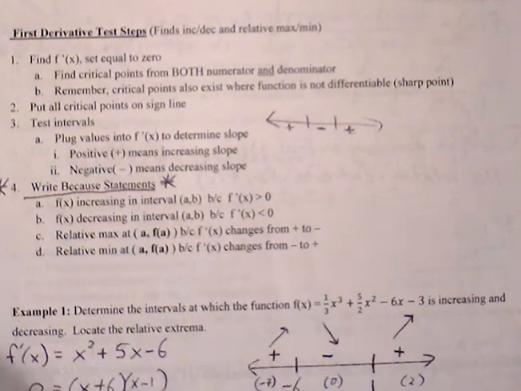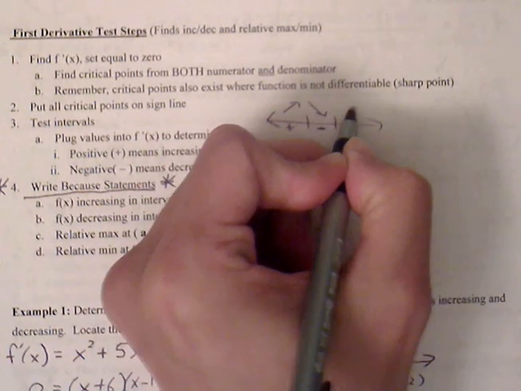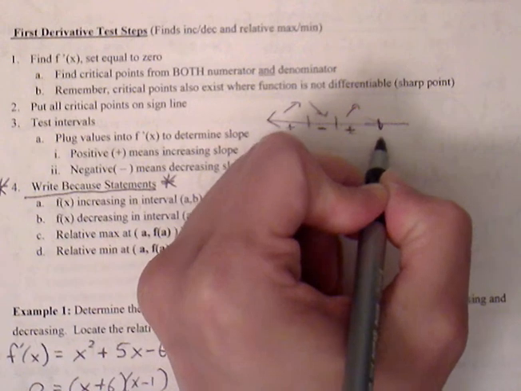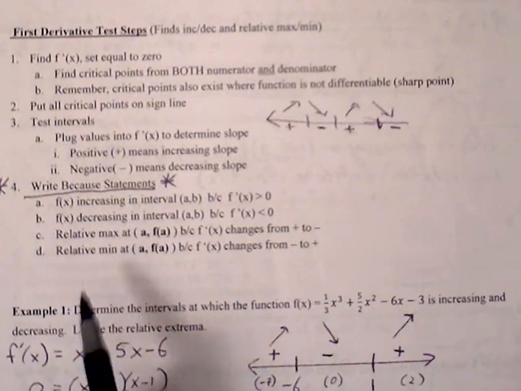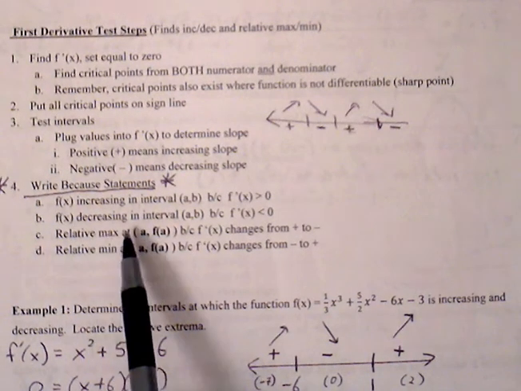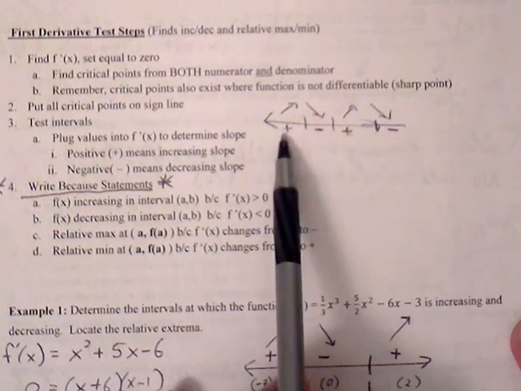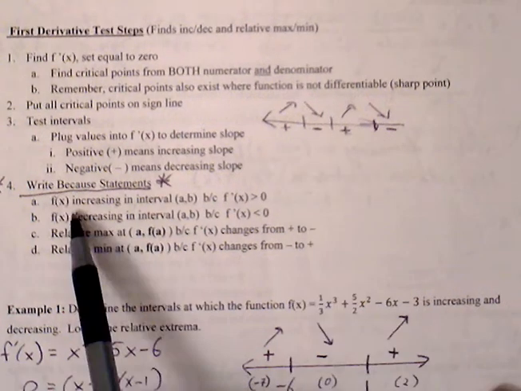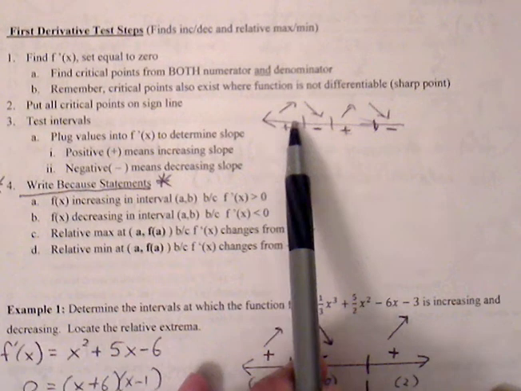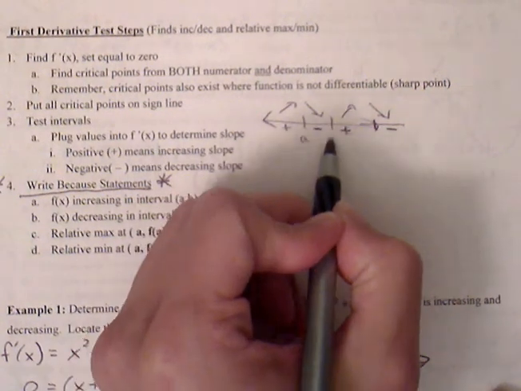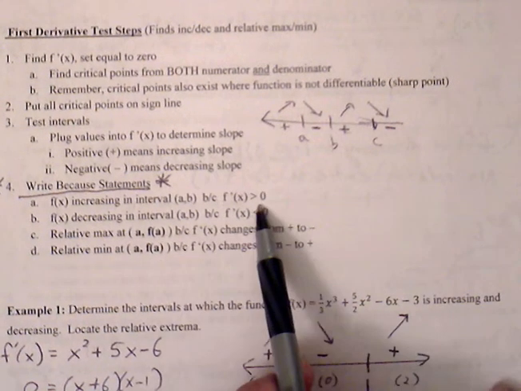Okay. Now, if a graph is rising and falling, and let me have another instance, then we can determine relative max and relative min by looking to see if there's any change in signs. But first, we can say that our function is increasing in the interval from negative infinity to a, and then from b to c, because f prime is greater than 0.